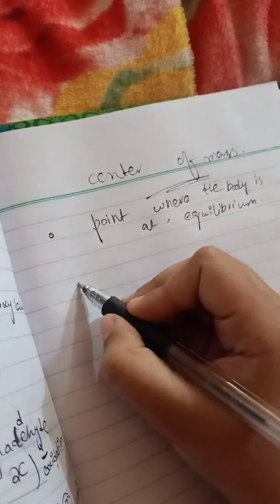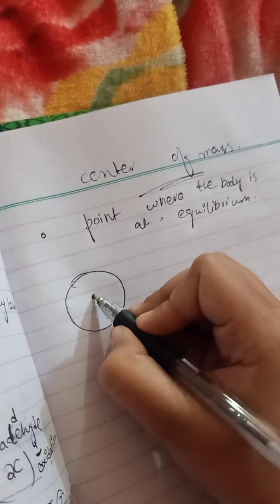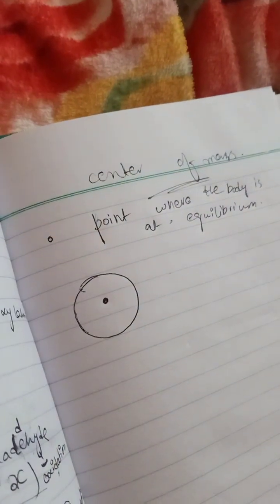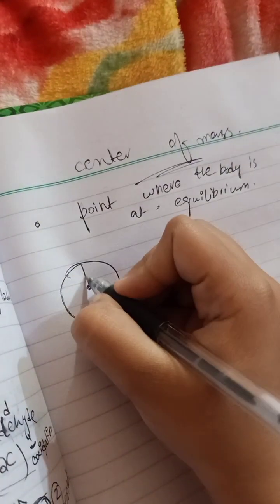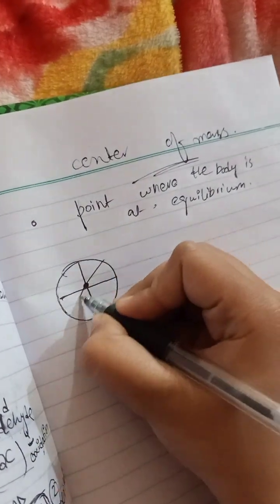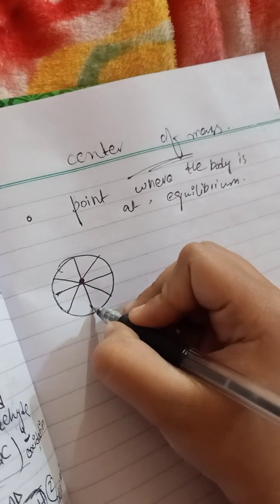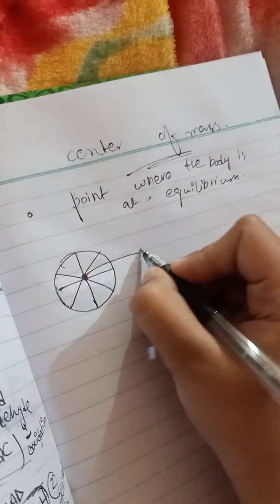For example, you can take the example of a clock. Here you can see that all the mass is distributed around one point, so this is the center of mass.